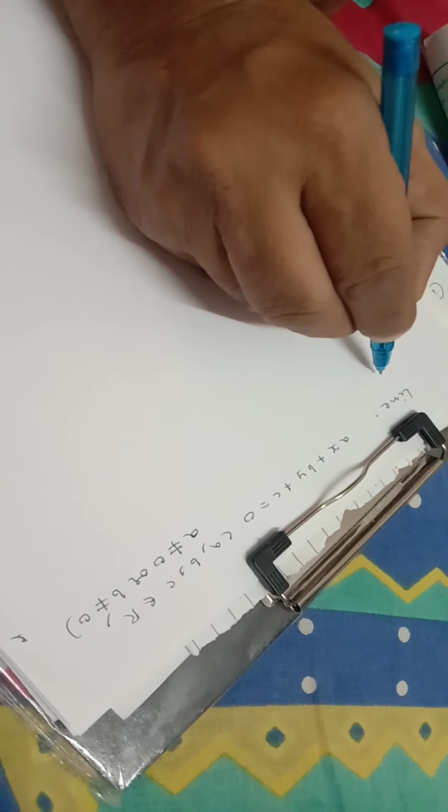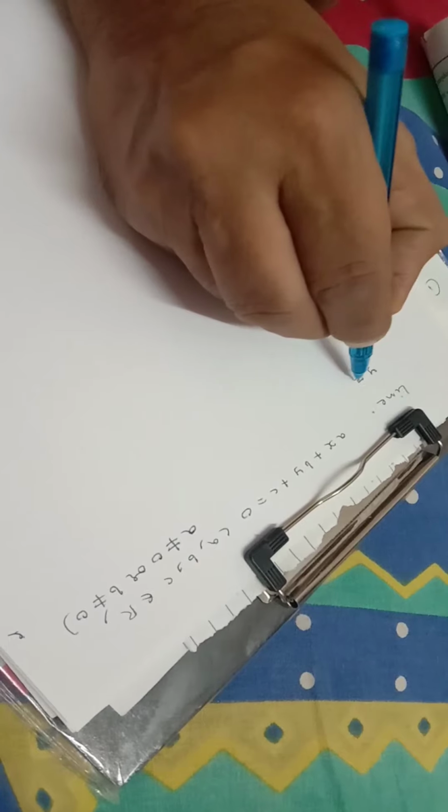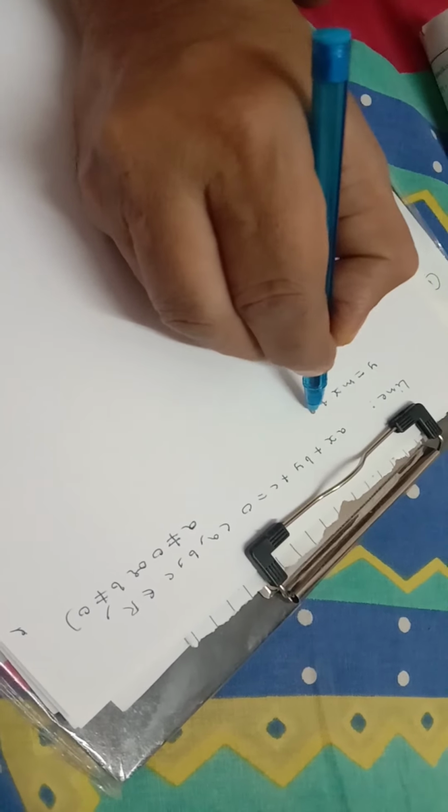Similarly, we have seen equation of line y equal to mx plus c, where m is slope of line, c is y-intercept of line. So this is equation of line in slope-intercept form.